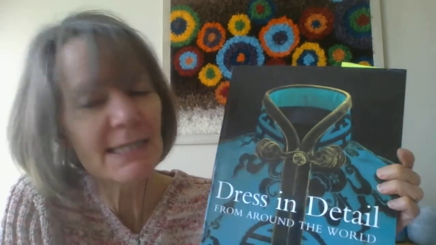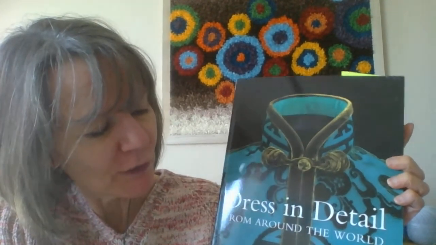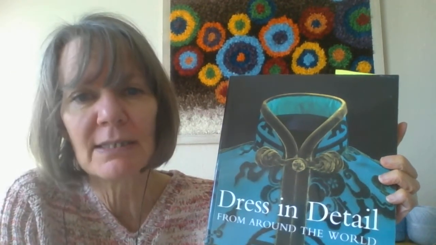So for the jacket, my star, I turned to another book in my collection, which is called Dress in Detail from Around the World by Rosemary Krill, Jennifer Weirden, and Verity Wilson. I found 3 silhouettes in here that are close to what I had in mind.